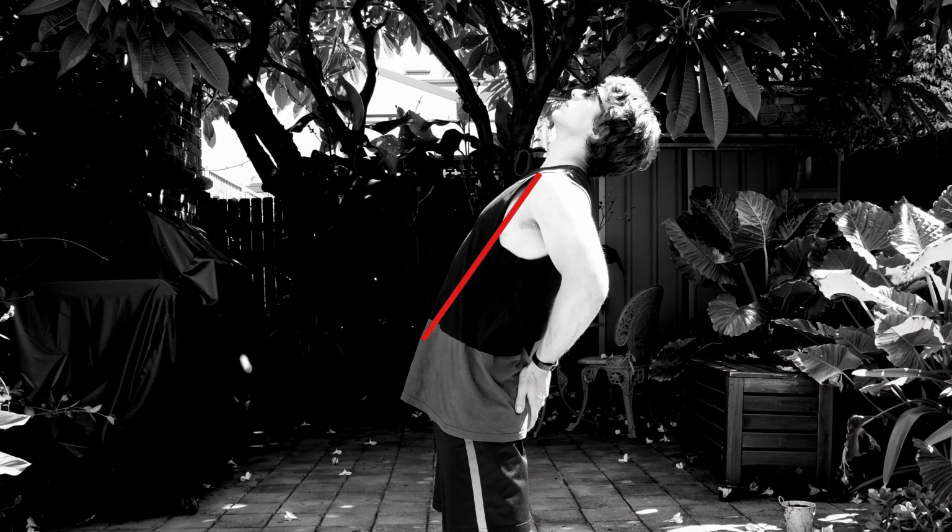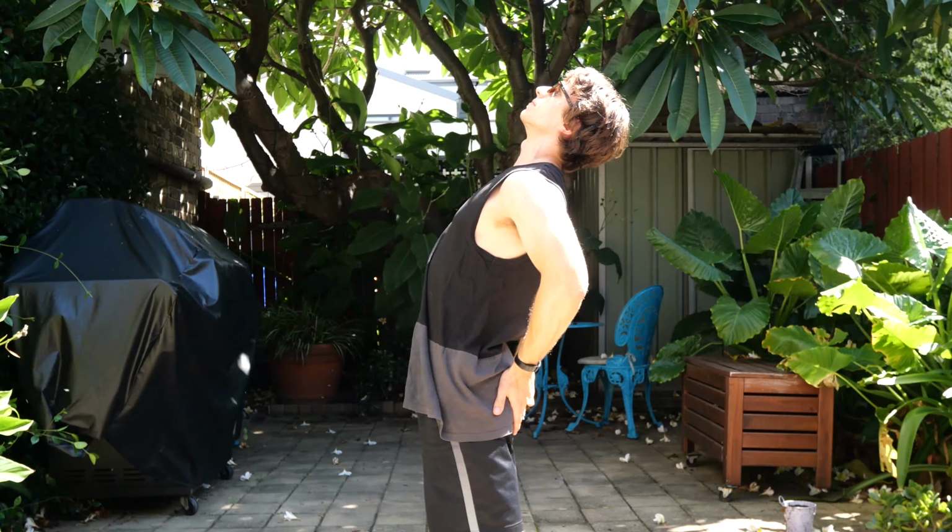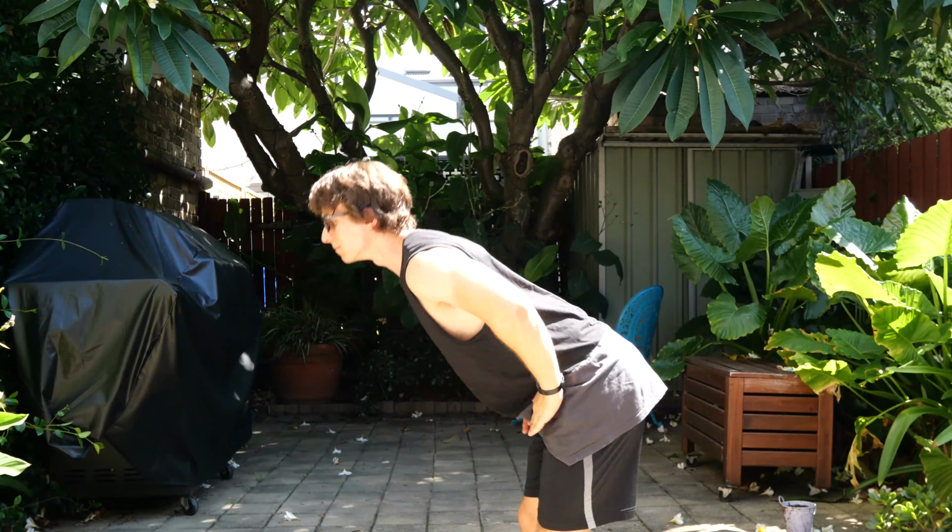Move my hands and place them on my glutes, and pull my shoulders back to open up the chest, keeping my neck neutral. You can add this to your morning routine, warm up, or even just take a quick 2-minute break from the computer screen.